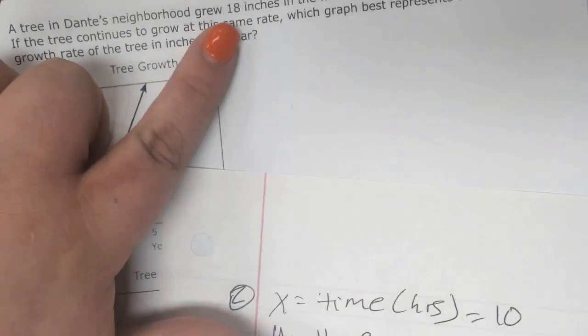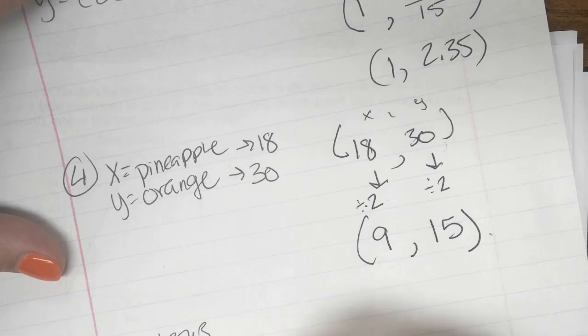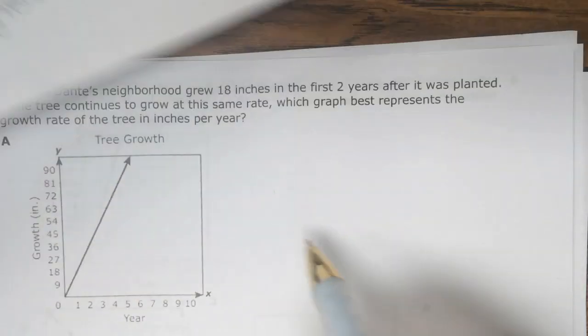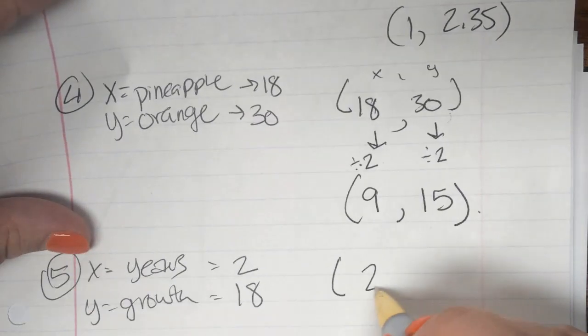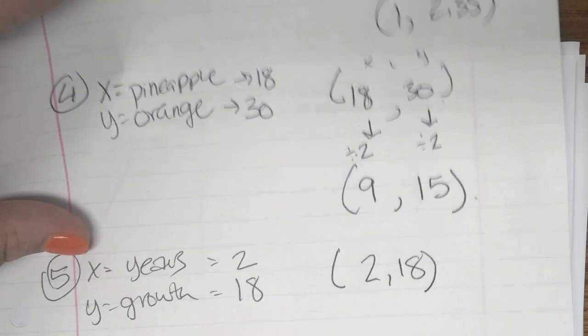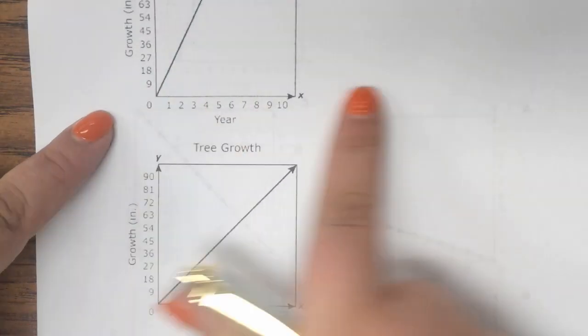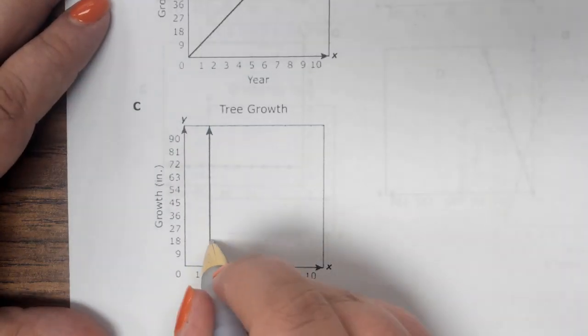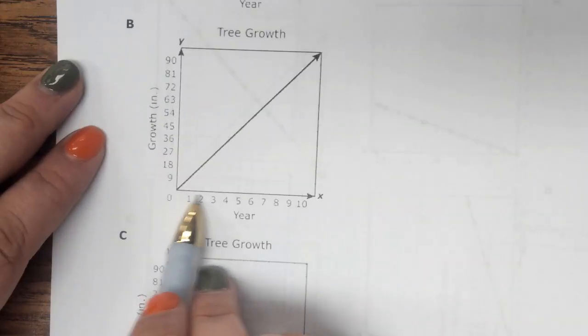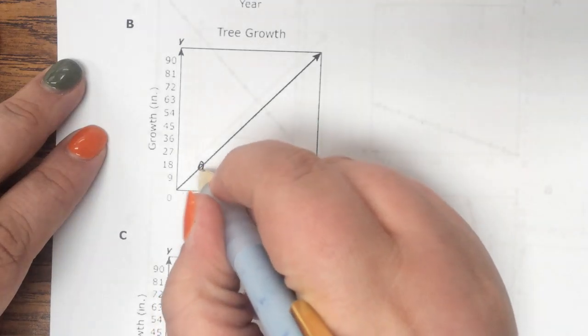The problem told us that this is 18 inches, so that would be growing 18. And x years, 2 years. So the ordered pair is going to be 2, 18. And when I look at the x-axis, I do see 2 is on every one of those ordered pairs. So I'm ready to look for 2, 18, 2, 18.